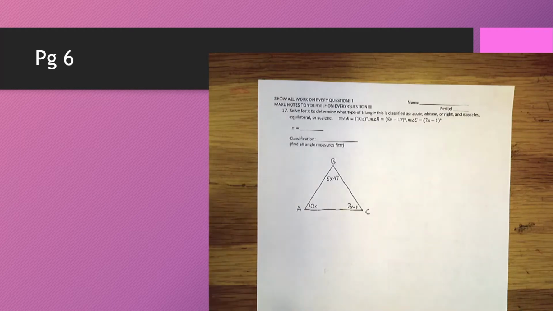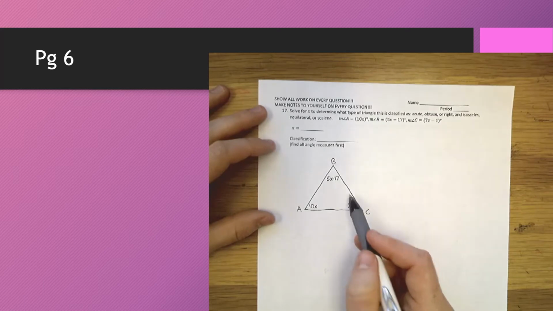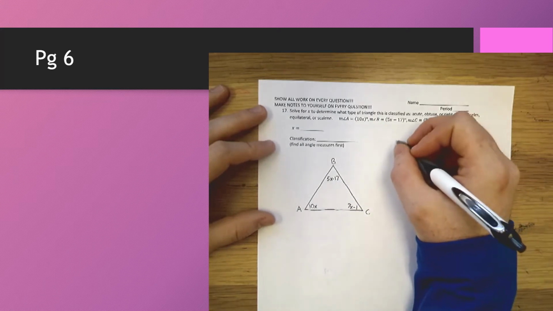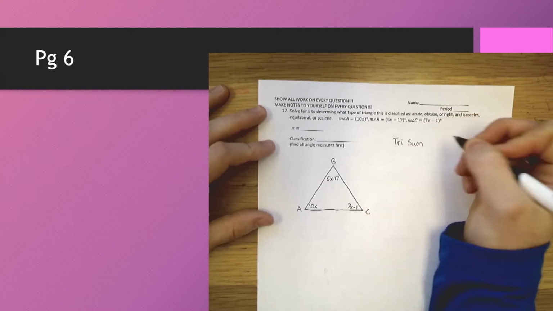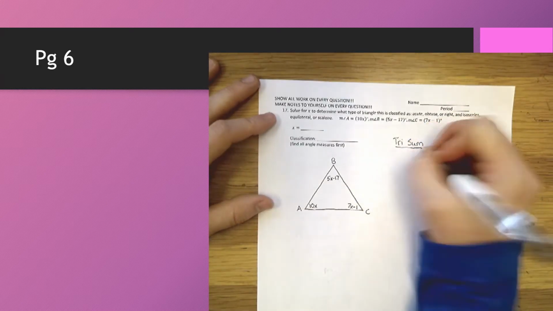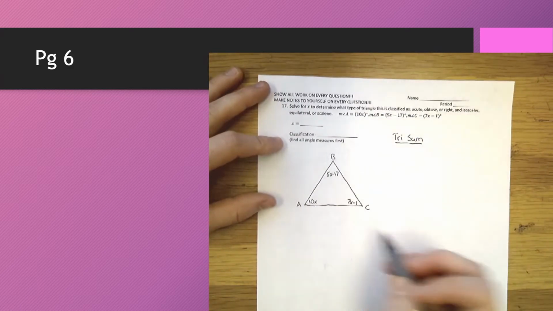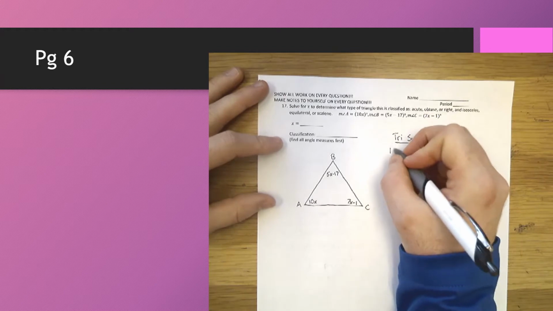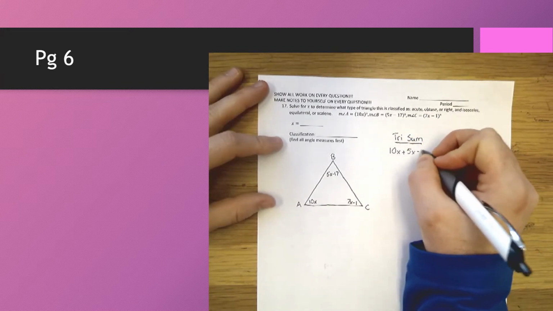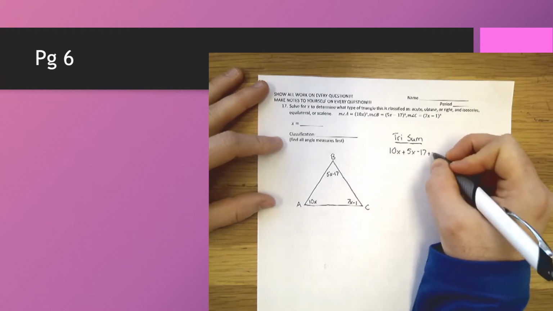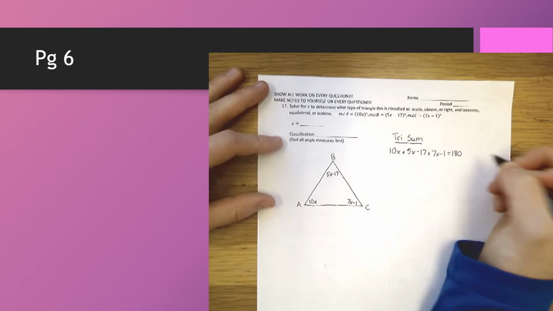So I'm noticing that all these equations are angles. So all angles inside a triangle, we know what that is from triangle sum. So triangle sum theorem, if you don't remember from the videos before, is when you add up all the angles and they have to equal 180. So the way I'm going to set this up is 10x plus 5x minus 17 plus 7x minus 1 equals 180.